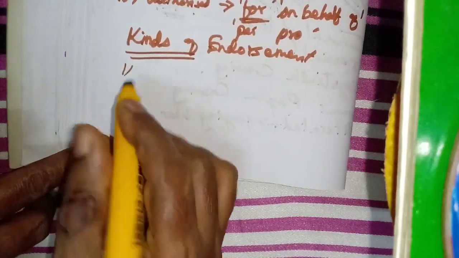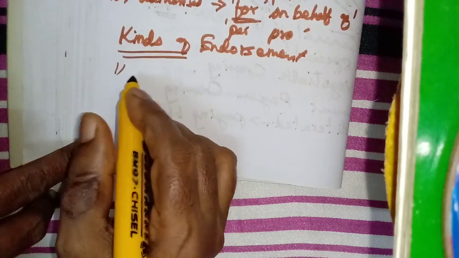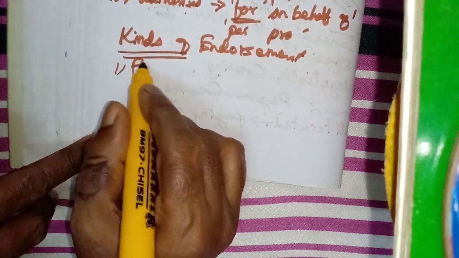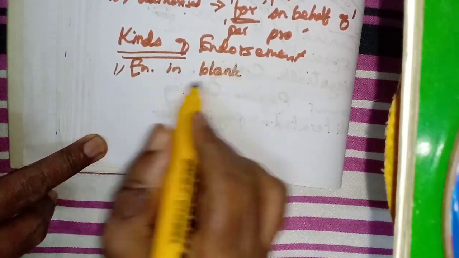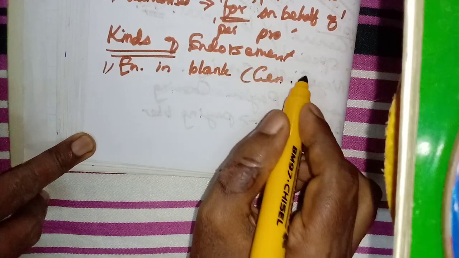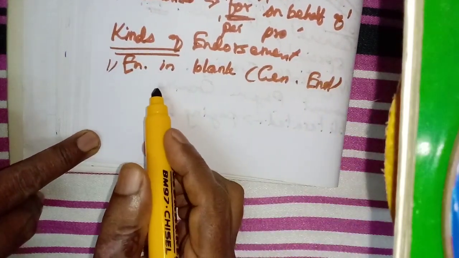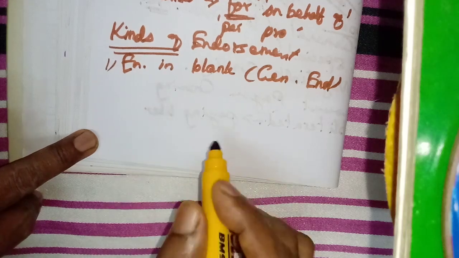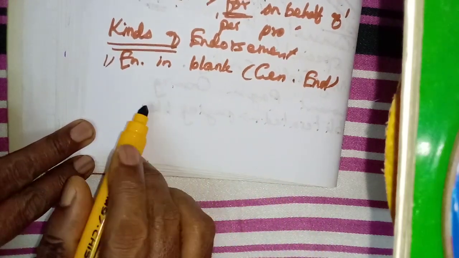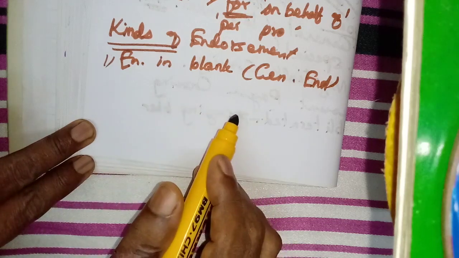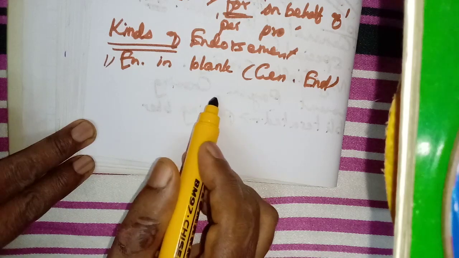First one is endorsement in blank, or general endorsement. What is this blank endorsement? Here the endorser, one who writes, transfers the title to another person.